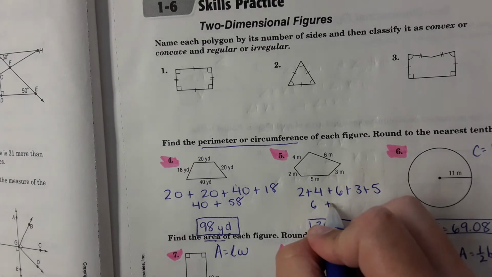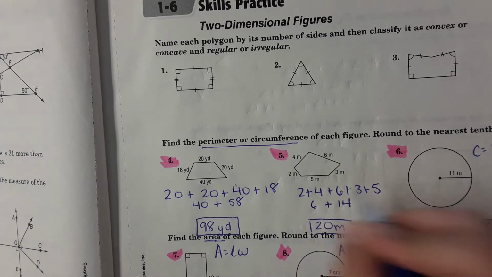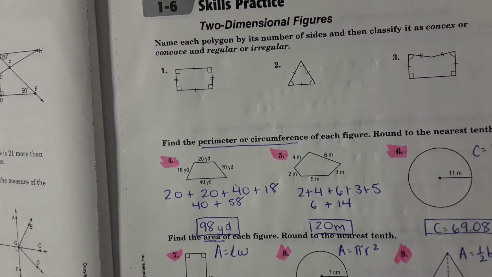Yes, you need to have the work shown. Even though a lot of you just plugged it in the calculator, get used to writing it out, because as those equations get longer, there's more errors that can happen.